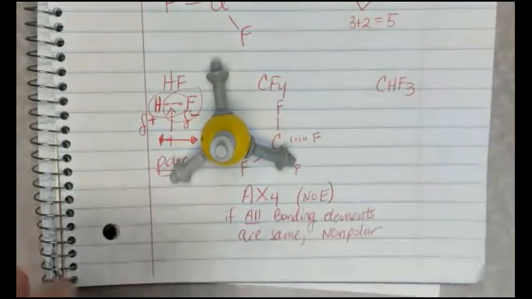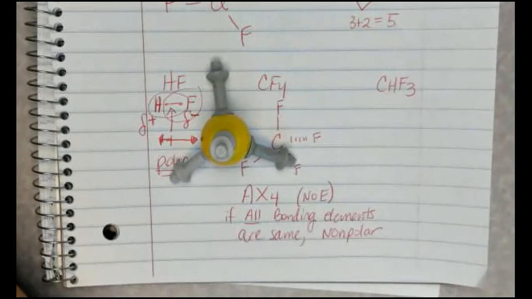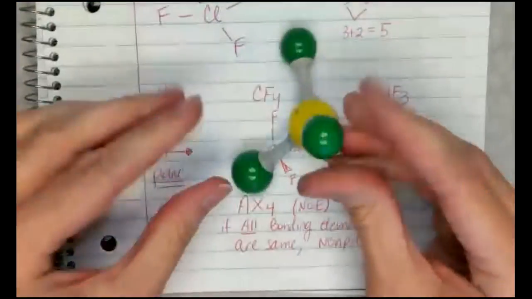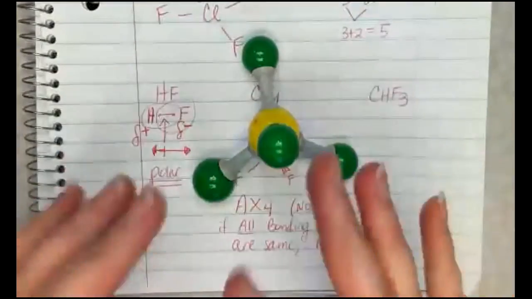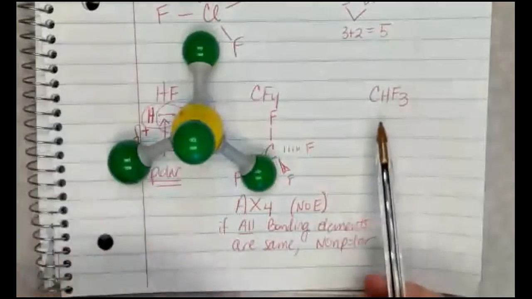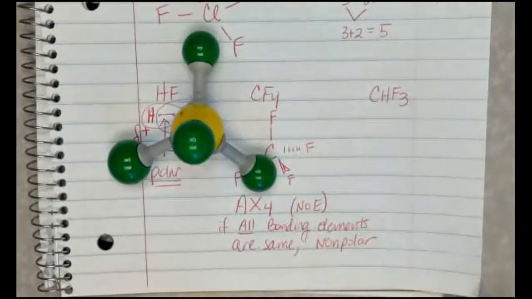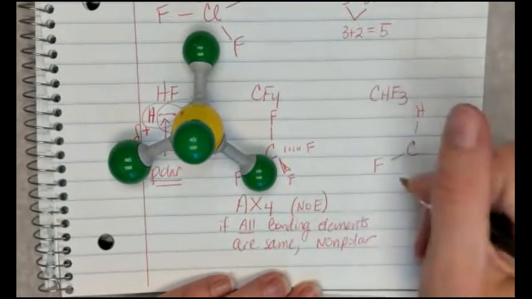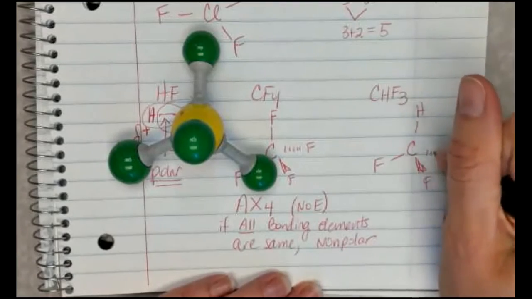Now, if I change that just a little bit, and I'm going to use sort of colors here so we can sort of see that. So if I take my tetrahedral shape that we had, and I'm going to mark these green balls, these will be my fluorine. All right, so each of those fluorines, right, pulling equally in its position, right? So overall, we have a nonpolar molecule. But in this one, I've got CHF3. So here's my carbon, hydrogen, and now I've got my fluorines on the base.